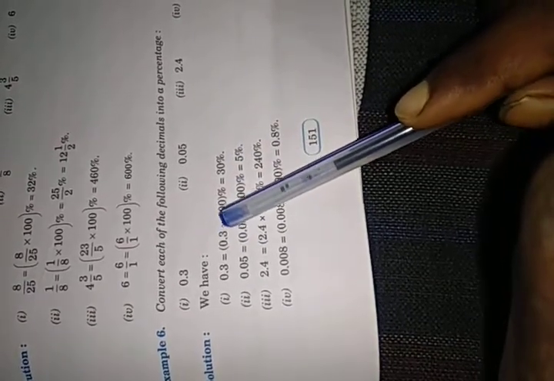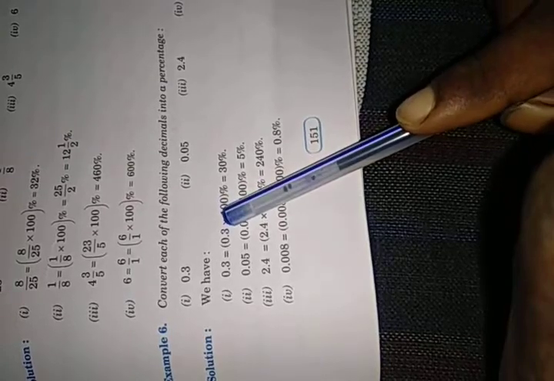So there is 3 and we put 1 zero to the right of 3, it becomes 30%. 0.05 into 100, the decimal point moves towards the right by 2 places and it becomes 5%.